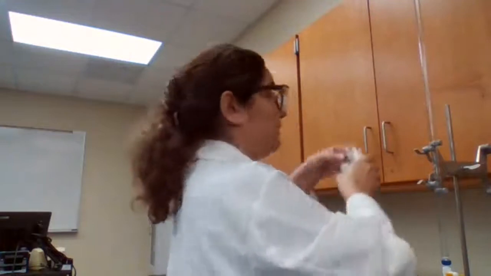We have to do at least 2 trials, and the third trial is optional. The third trial, we only do it if the 2 that we have done are not within the agreement of like 5%. So for trial 2, we are going to have to repeat the same experiment. So first, I'm going to refill.